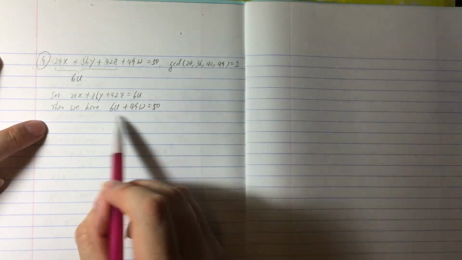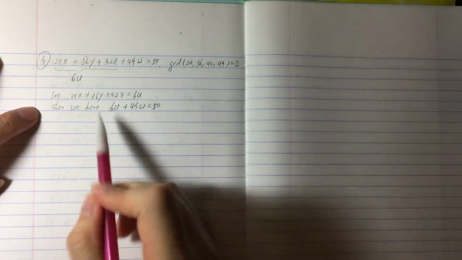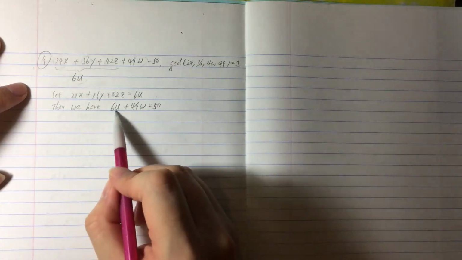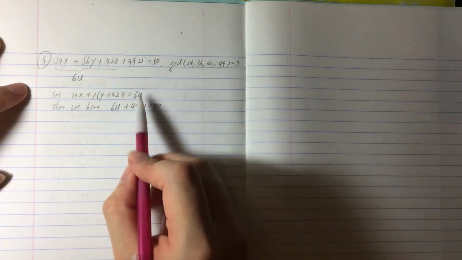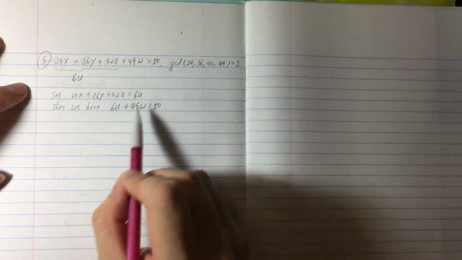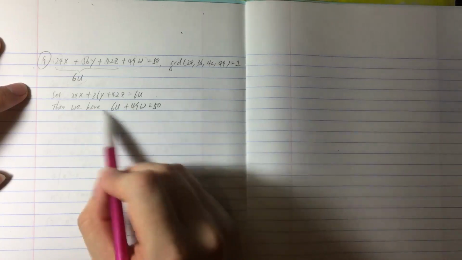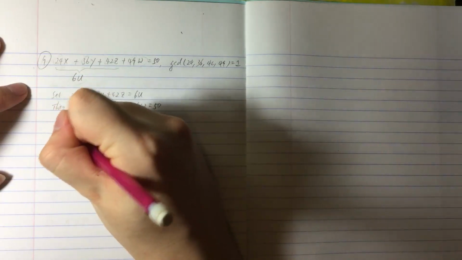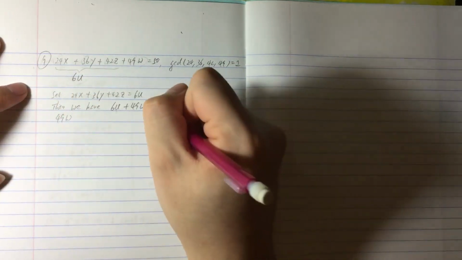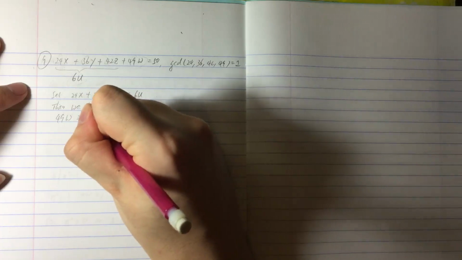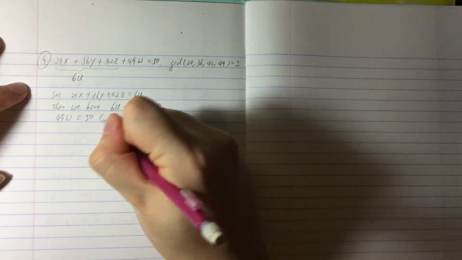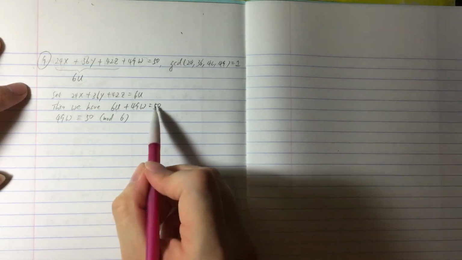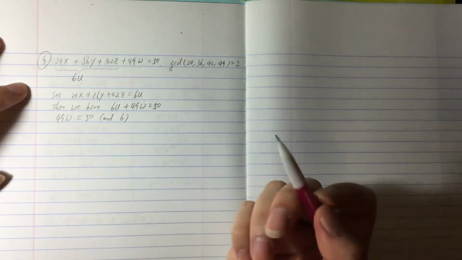Then solve this linear congruence. First of all, rewrite this equation as a linear congruence. Then we can find u and w. Once I find u, I can plug in u here and solve for x, y, and z. So let's rewrite this equation as a linear congruence first. I have 49w congruent to 50 mod 6.